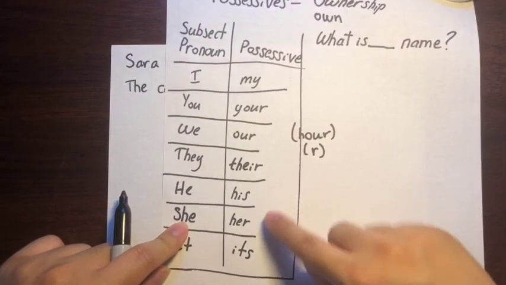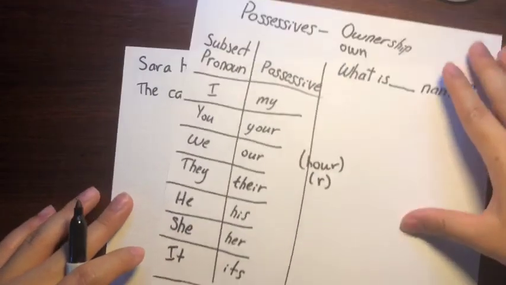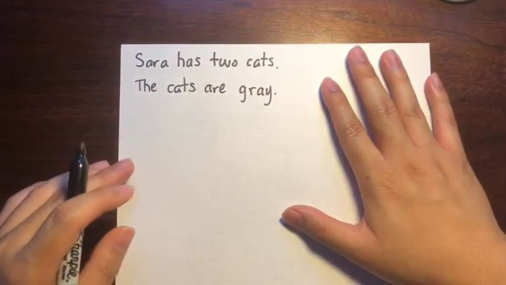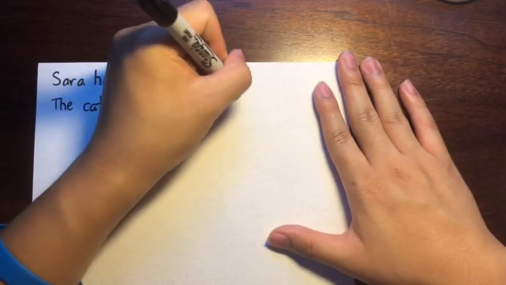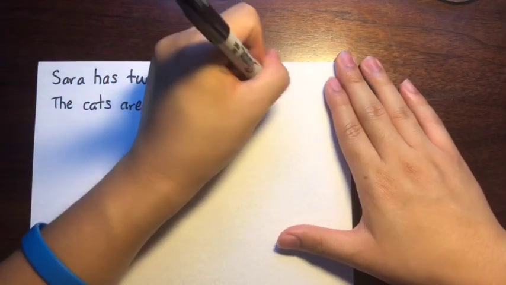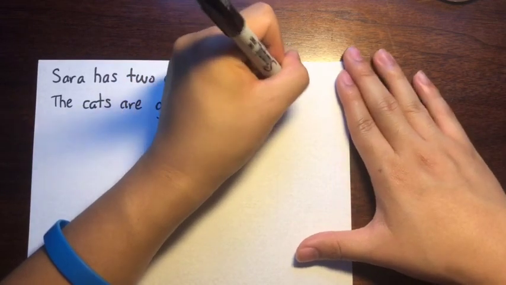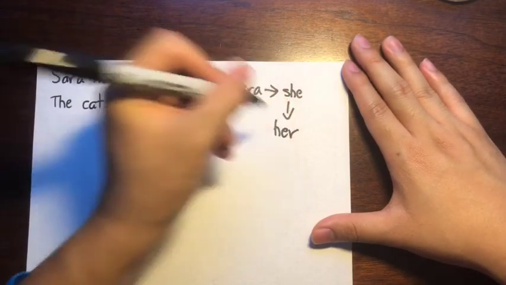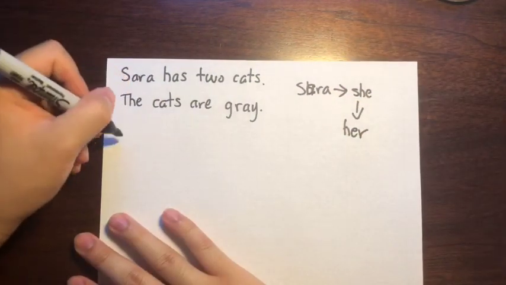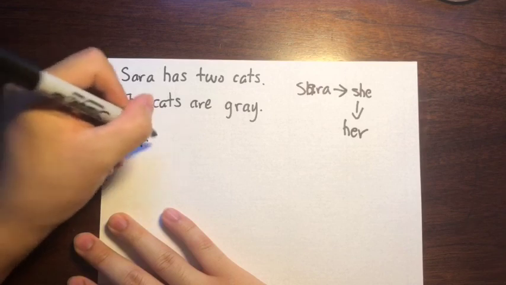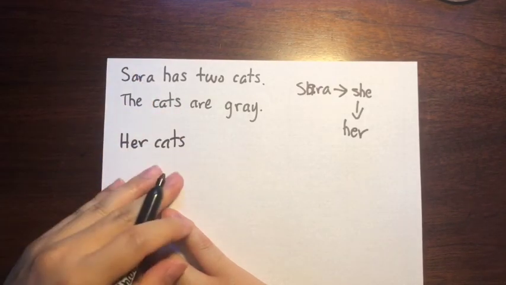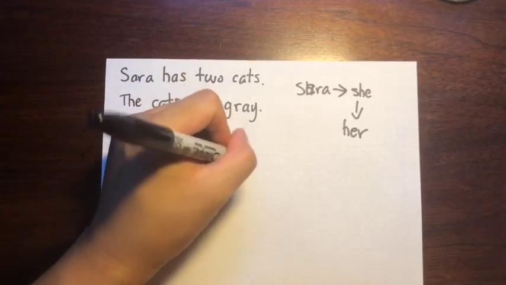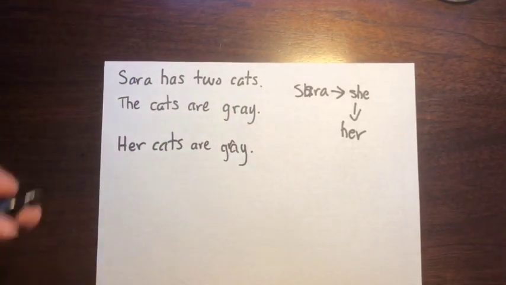So the possessive word is her. The pronoun for Sarah is she, so we use her. So we can say, her cats are gray.